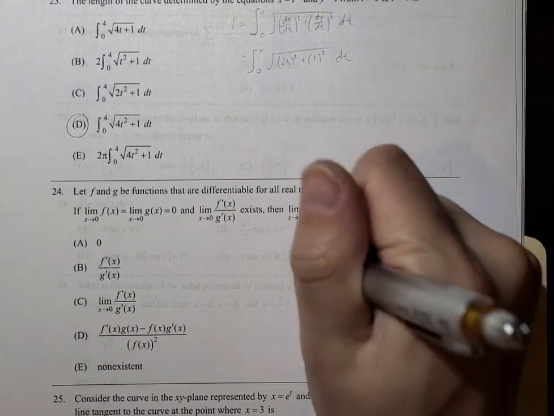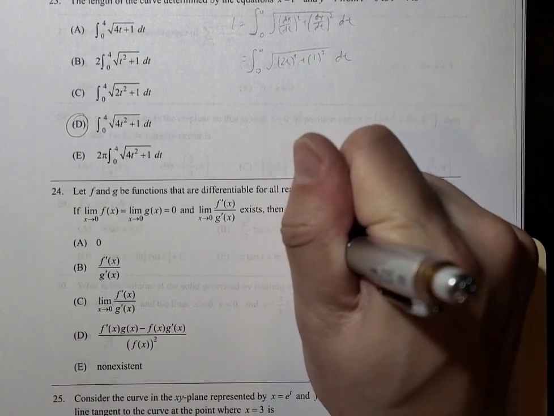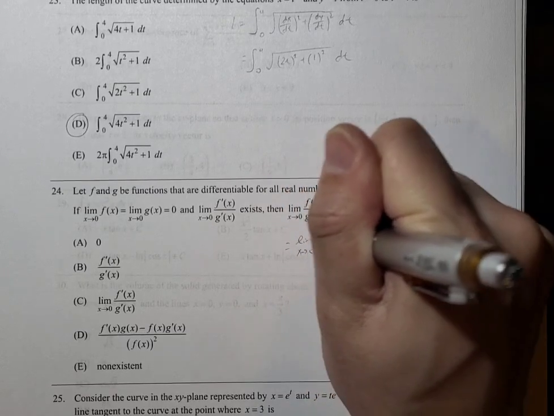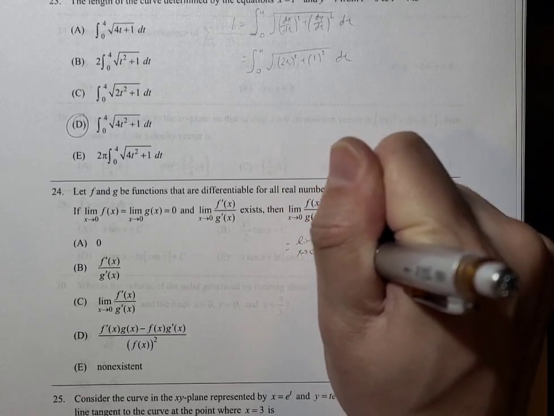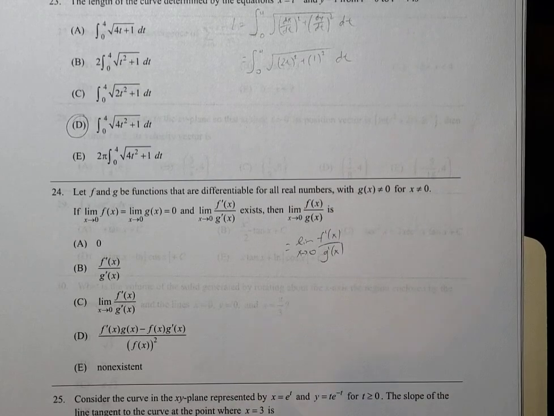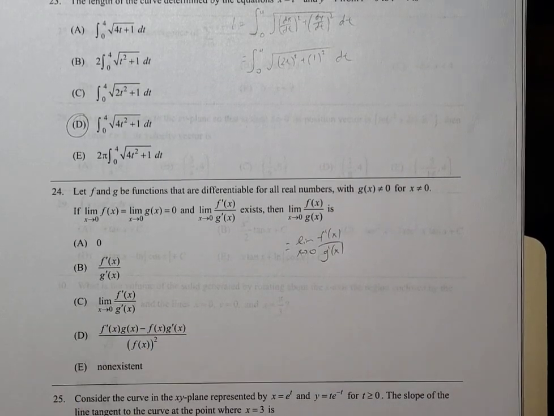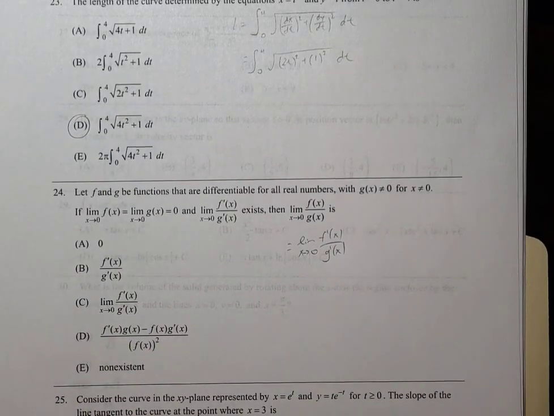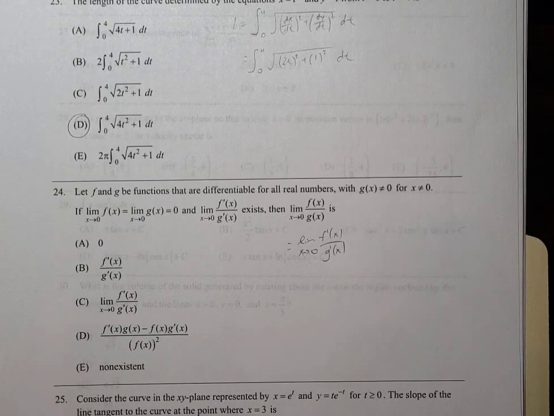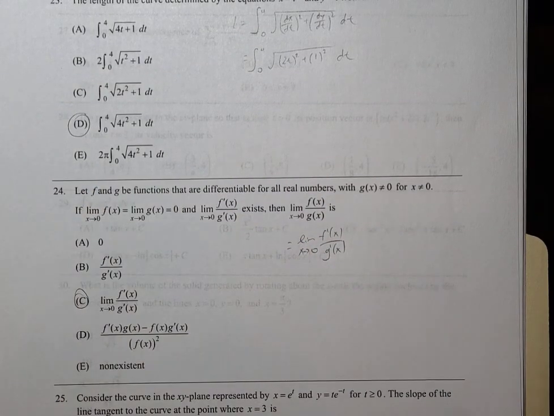Okay, so we can use L'Hopital's rule, so that's just the limit as x approaches 0 of f prime of x over g prime of x. Okay, that's just L'Hopital's rule. So 24 should be C. Let me check that's correct. Yes, literally the definition of L'Hopital's rule.